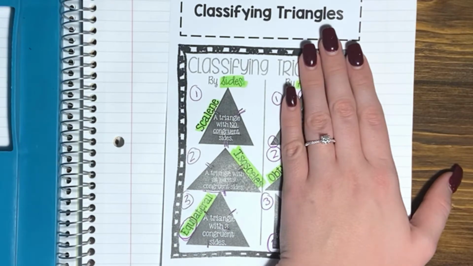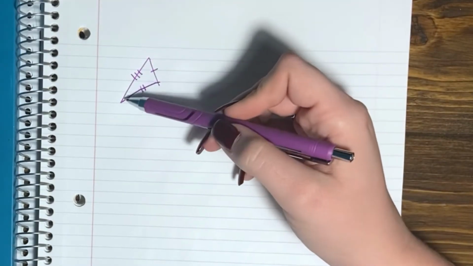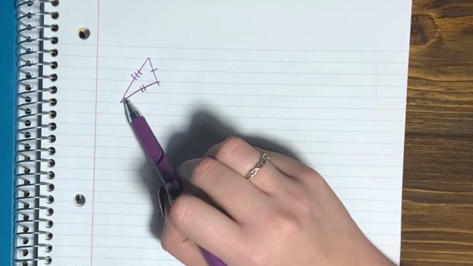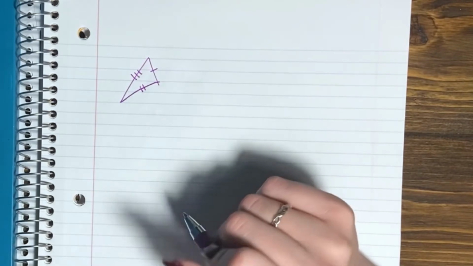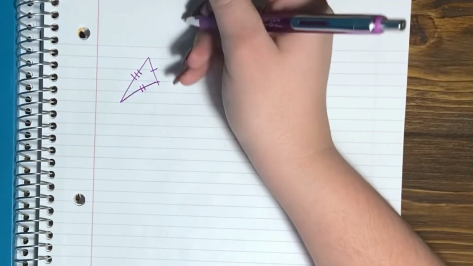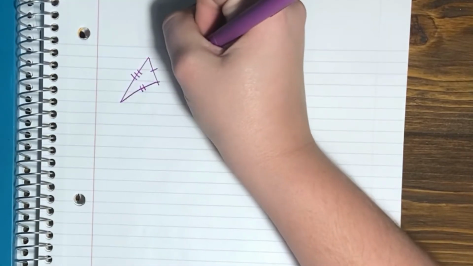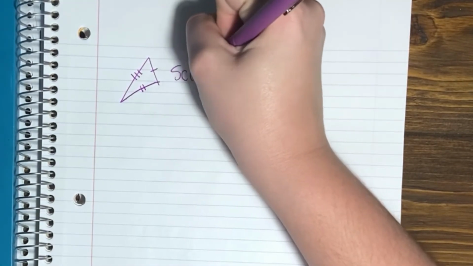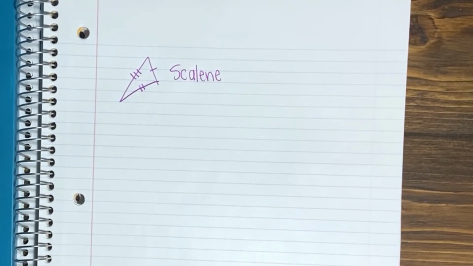Let's look at some examples. Let's look at this triangle. This side has one dash, this side has three dashes, and this side has two dashes. That tells me that none of them match. None of them are the same length. And remember, the way we classify it when all of the sides are different in length is that really weird word, scalene.